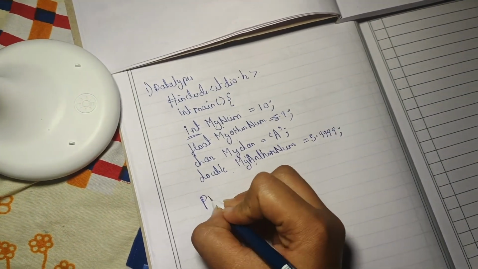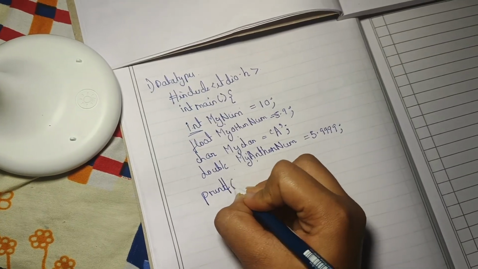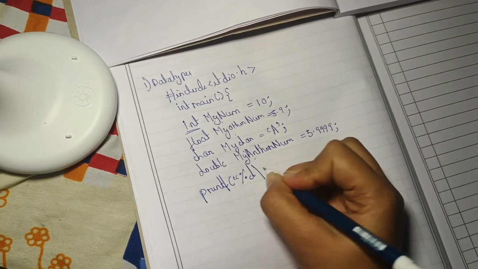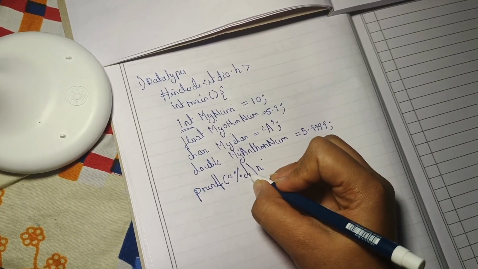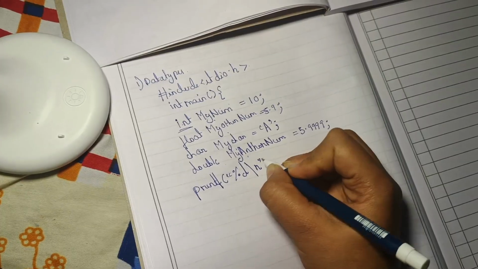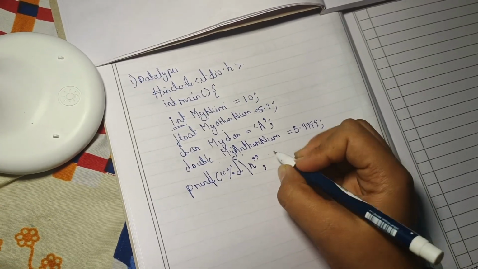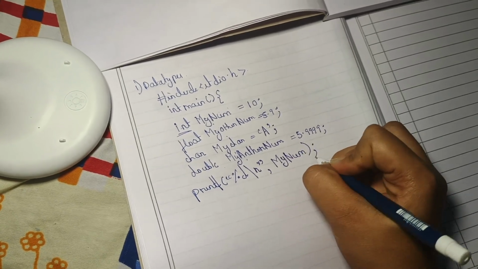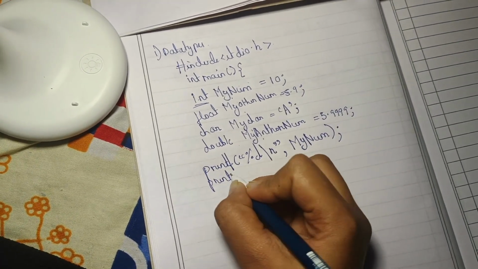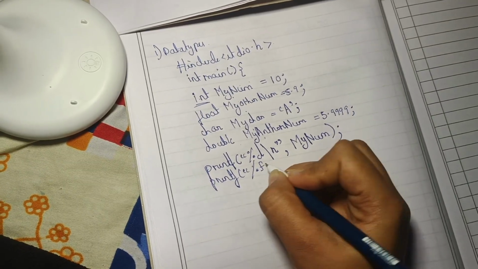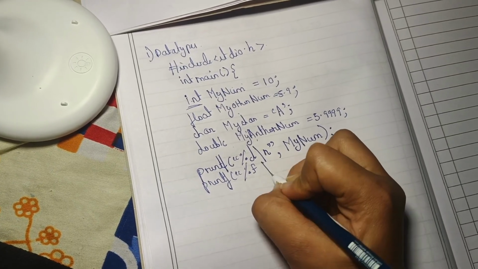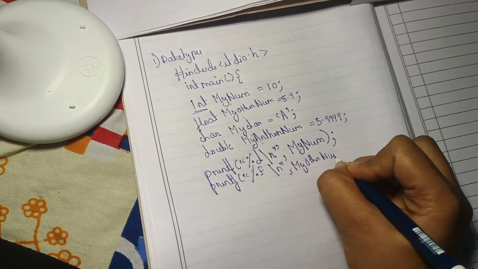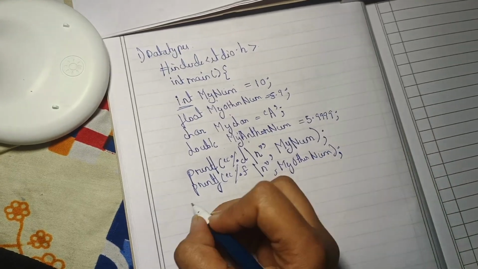After that you have to print these values on the screen. Printf. For int we have to use %d, the format specifier, and a new line, \n. After closing it we write myNumber because I want to print this particular number. The same thing you have to write for all. If it is float, we use %f, new line, myOtherNumber.